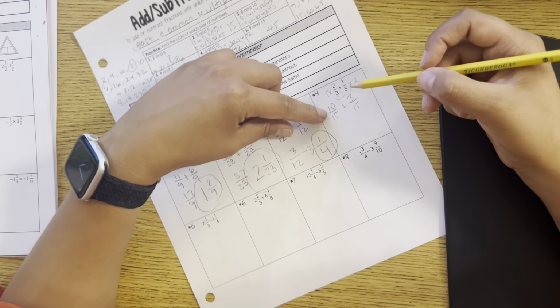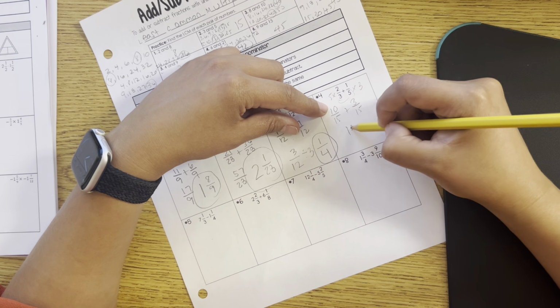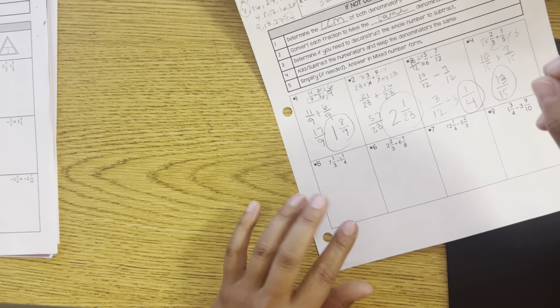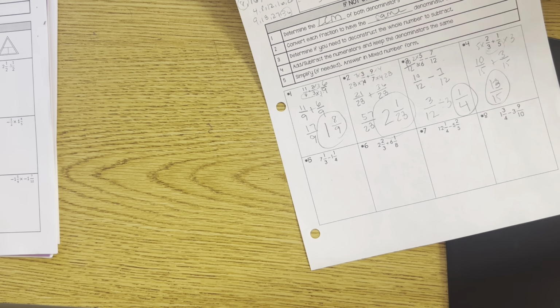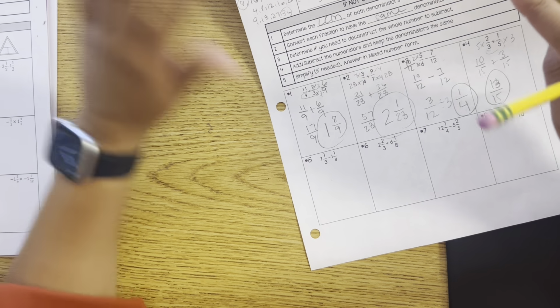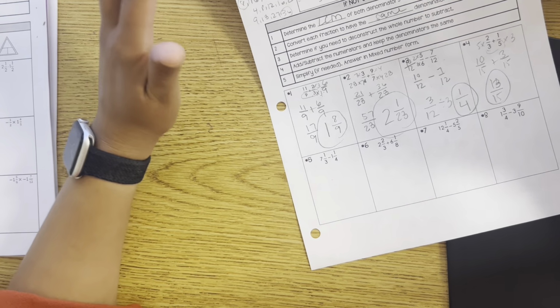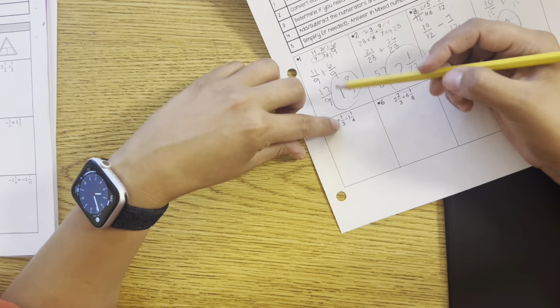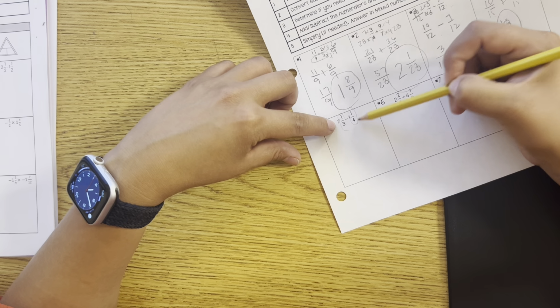And now I can add. 10 plus 3 is 13, and I keep the denominator the same. So 13 over 15 is my final answer. Now let's throw in some mixed numbers. First things first, I want to leave the whole numbers the same. I know we did crazy C the other day, but I want to keep it very simple so we're not dealing with really, really large numbers. So let's just focus on 1/3 and 1/4.